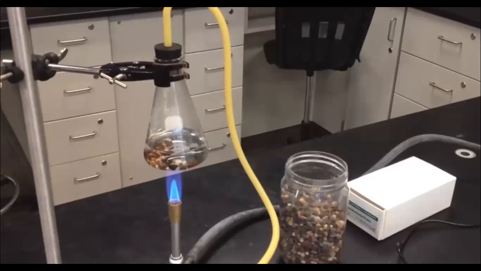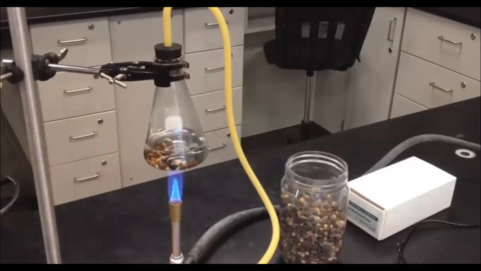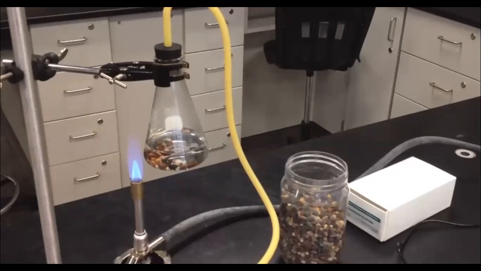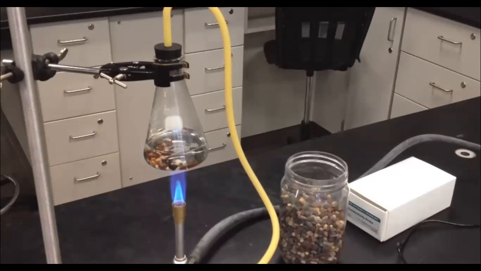If they do get out of hand and this boils over too much, you're going to contaminate your test tube. What you're going to want to do right away, if things get out of hand too quick, is probably just move the Bunsen burner out from underneath the flask. Then obviously, you can start taking time and making adjustments on the flame.